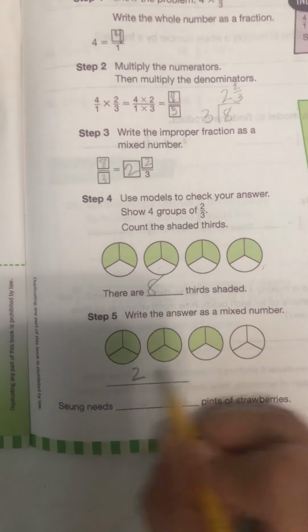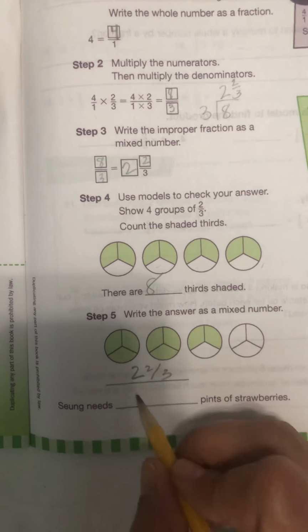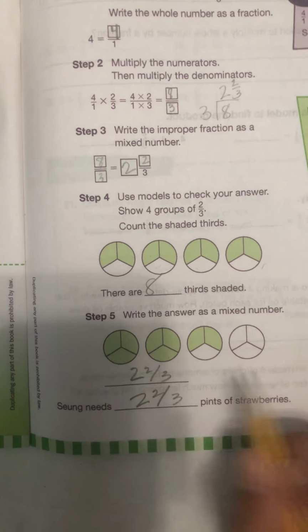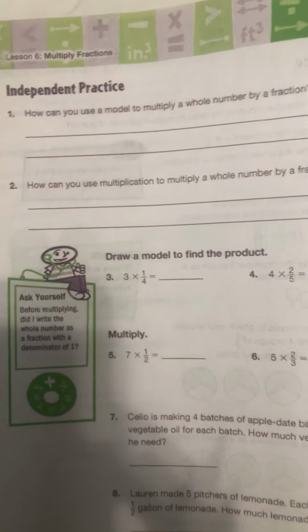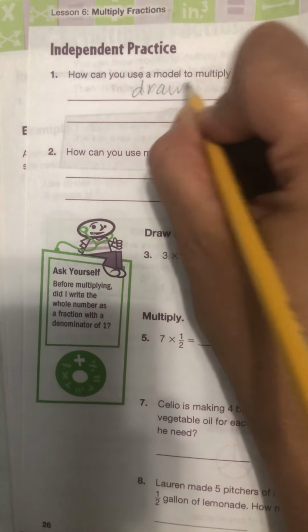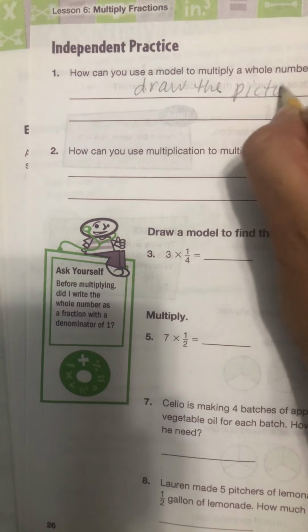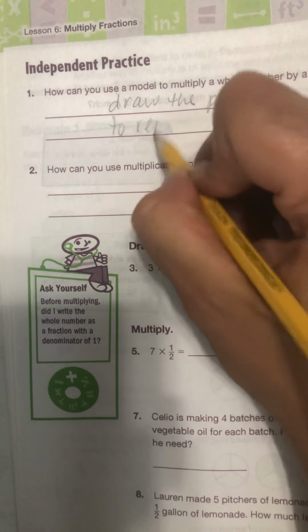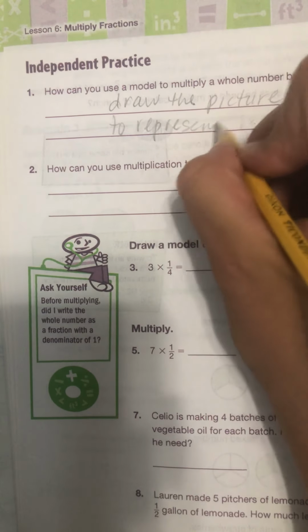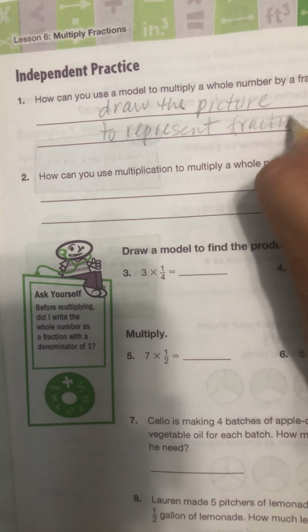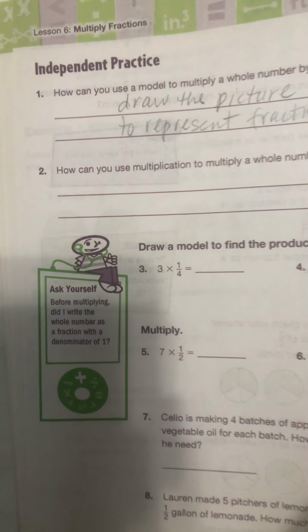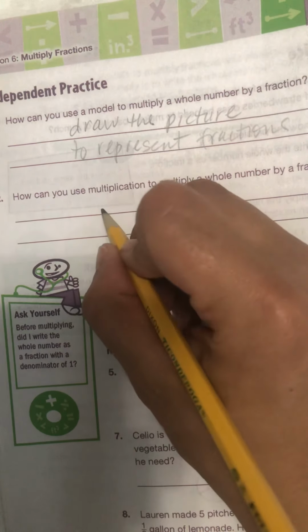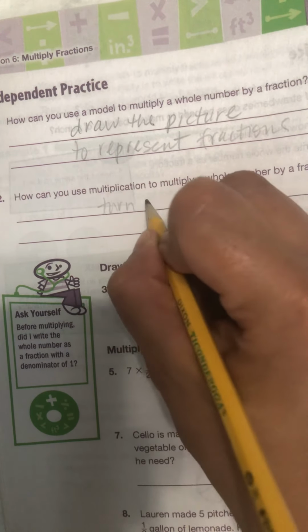How can you use a model to multiply a whole number and a fraction? You can draw the pictures, right? You can draw the drawing to represent the fractions. How can you use multiplication to multiply a whole number by a fraction? You turn the whole number into a fraction by putting it over 1.